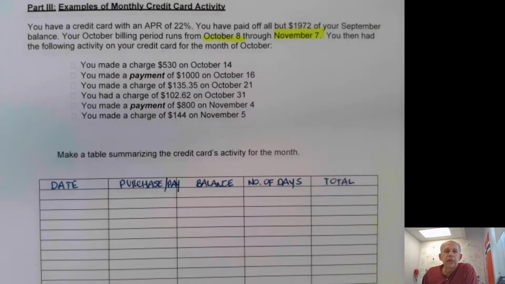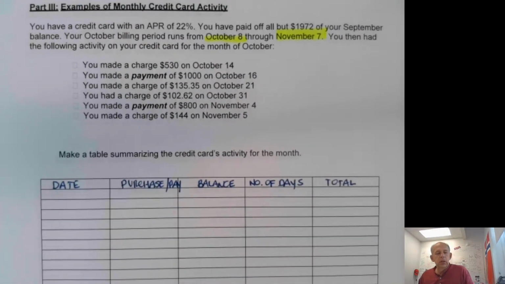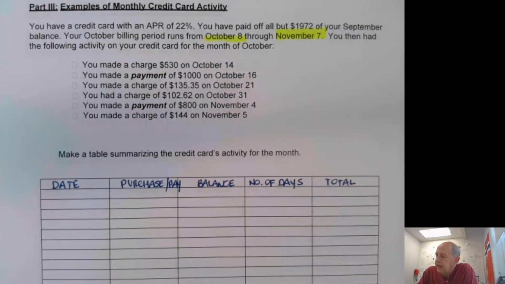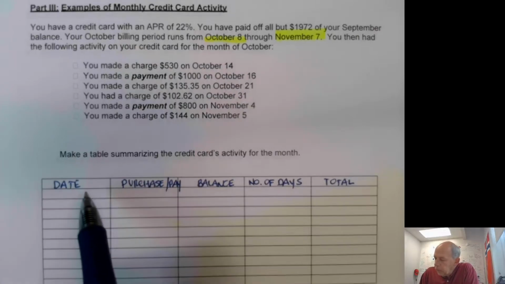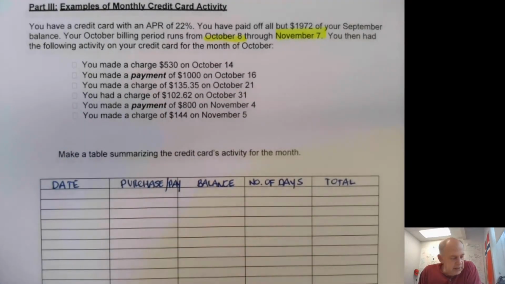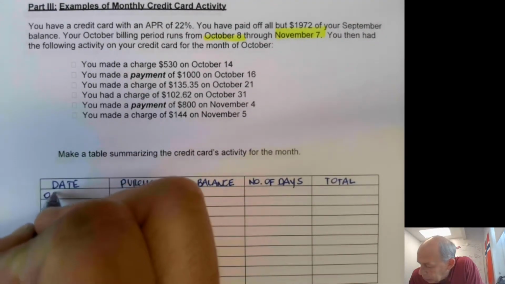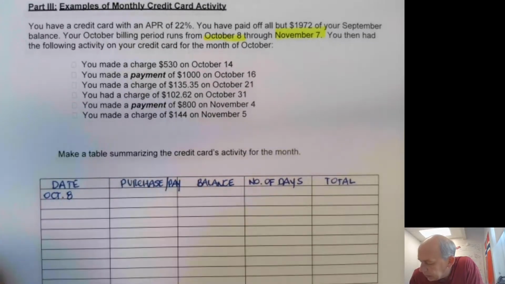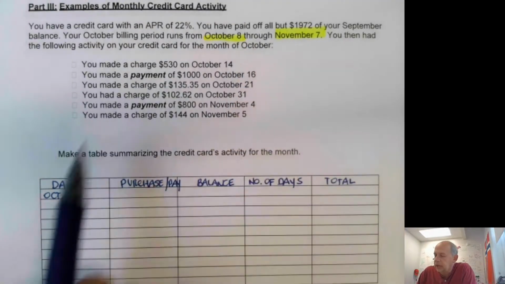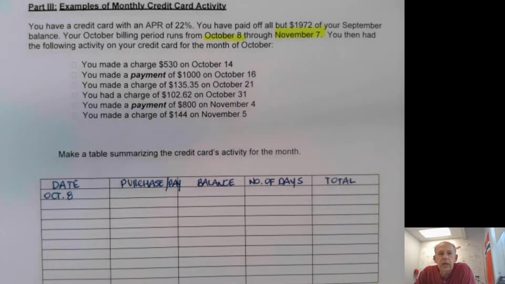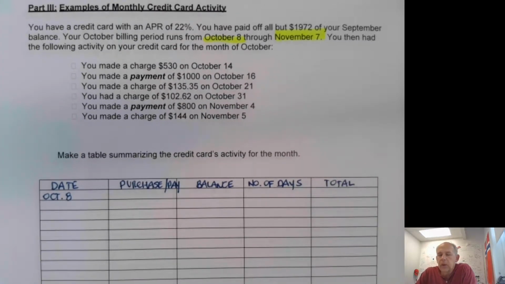So let's create a table showing all of your purchases and payments during that billing period, starting at the 8th and ending the 7th. We're going to start our columns with a date, and our purchase date for this billing period begins at October 8th. So that's when this whole game gets started for the month.